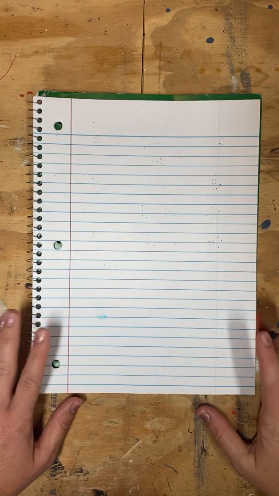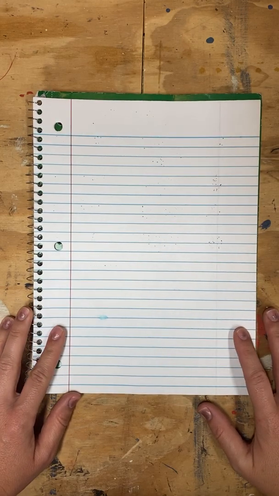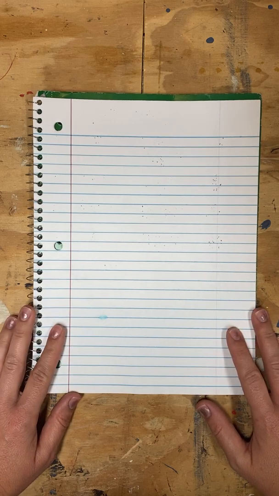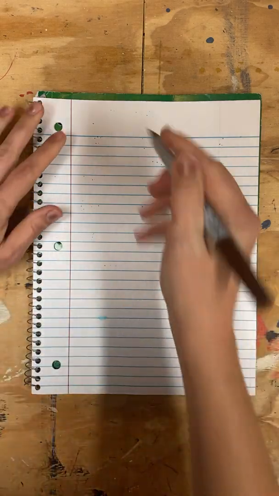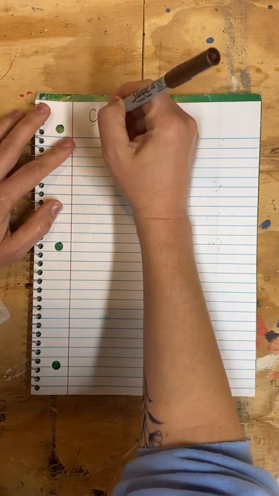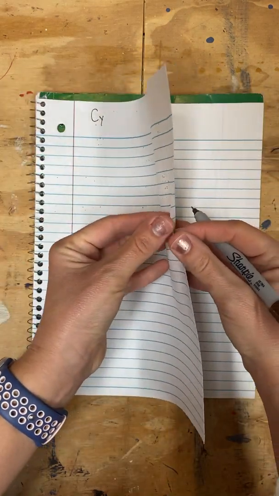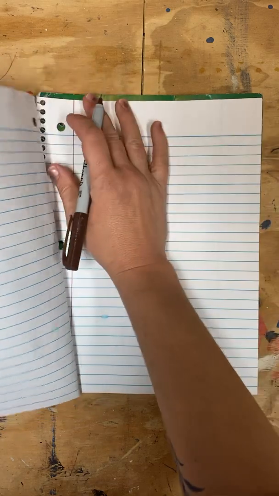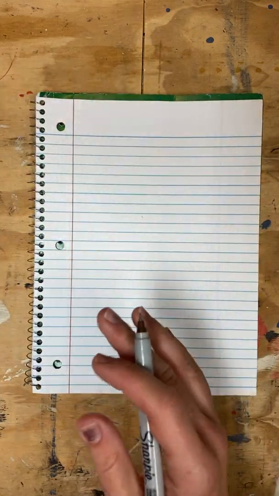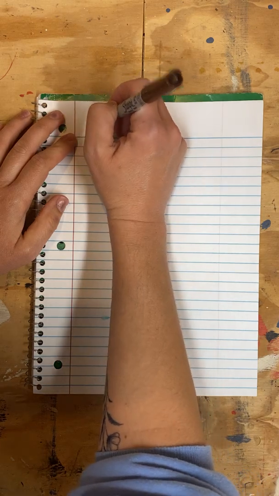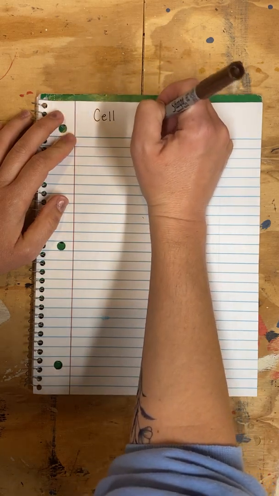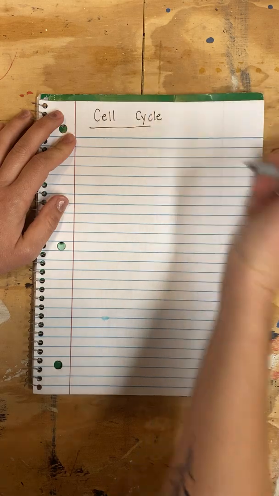Hey guys, today we are going to take some good old-fashioned notes in our interactive notebook. So let's get those handy. We're going to take notes today on the cell cycle. We talked about this earlier, but we're going to take some nice little one-pagers because we've got a really great mnemonic device that we can use to help us remember this cycle.